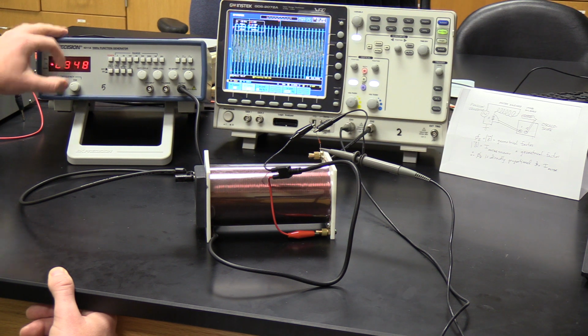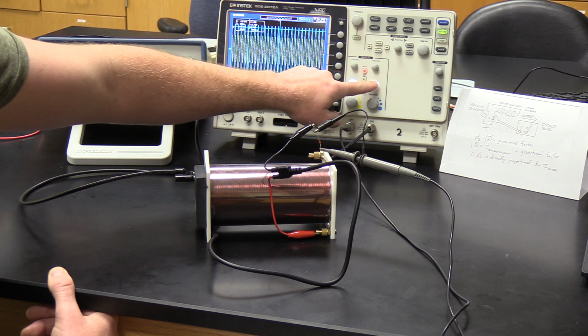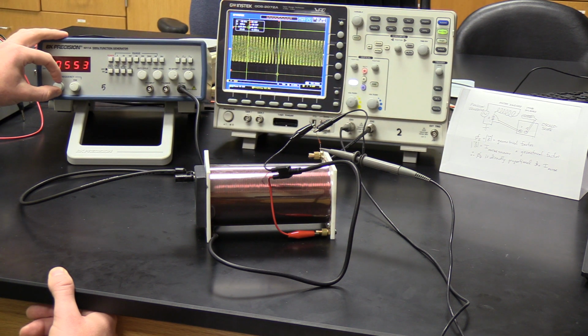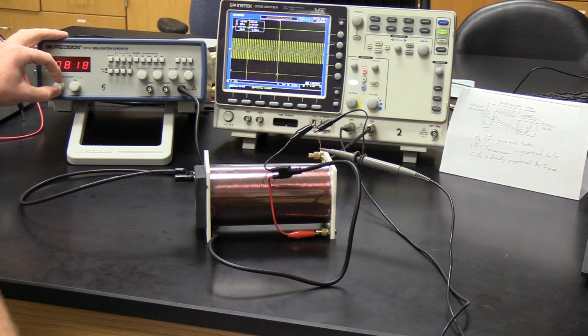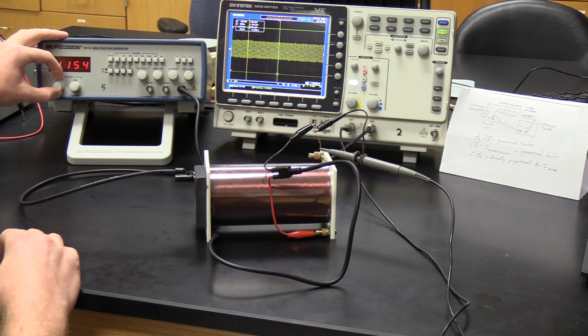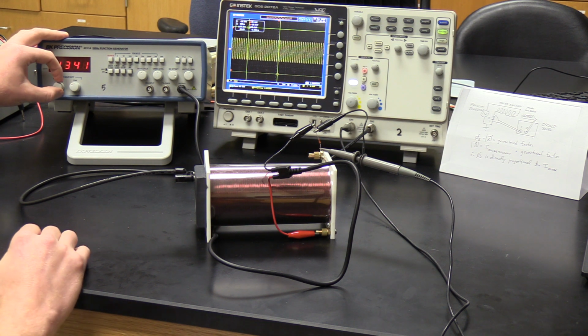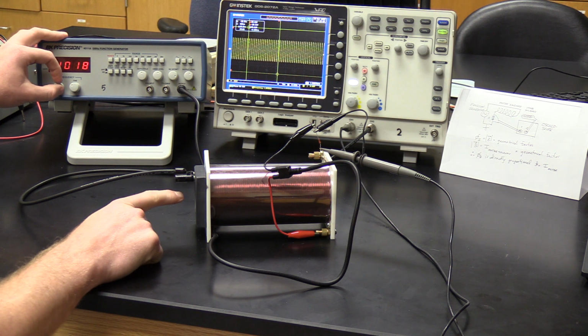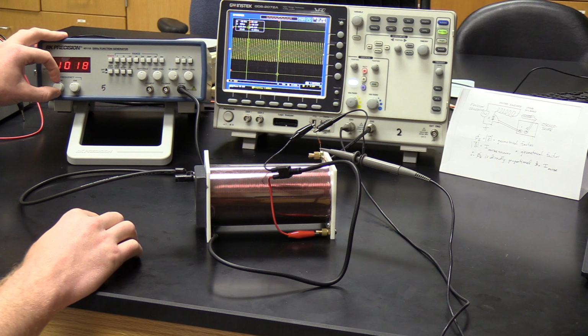Now you can see, let me turn off channel 2, so let's just look at channel 1 for a moment. As I go from 500 to 1,000, not only is the period decreasing, as we'd expect, but the amplitude is also decreasing. So now we're changing the peak magnetic field inside. So that's an additional variable we don't want to introduce, or at least not take account of.